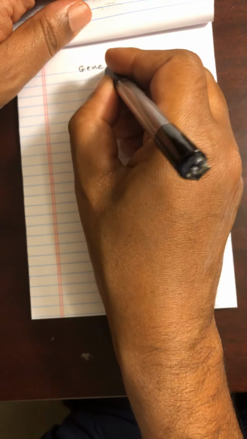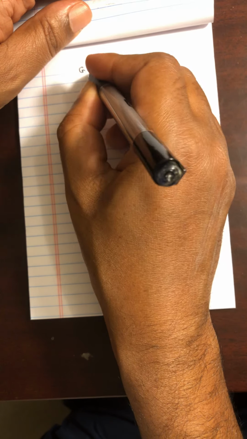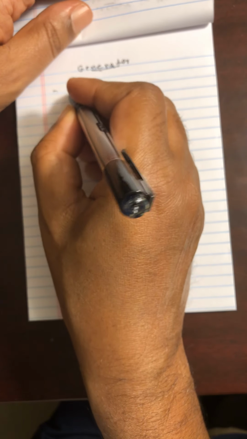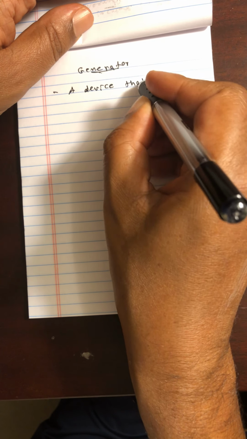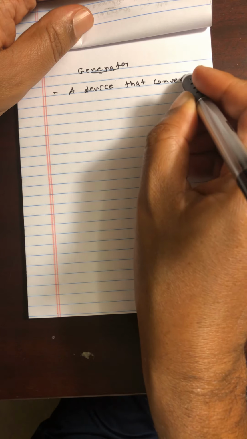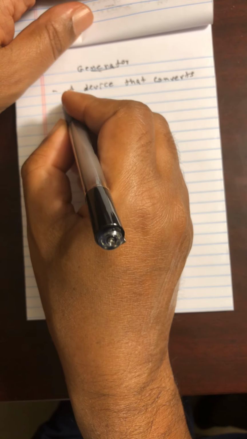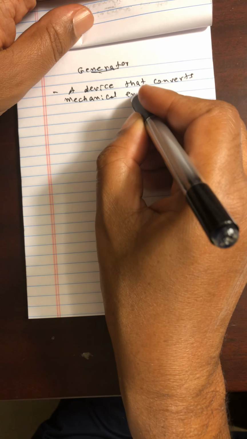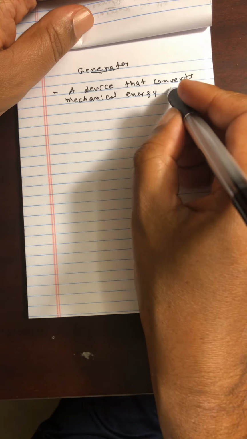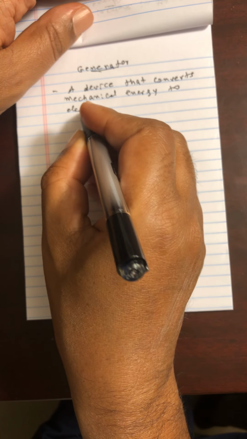Next, we're going to look at a generator. A generator is a device that converts mechanical energy to electrical energy.